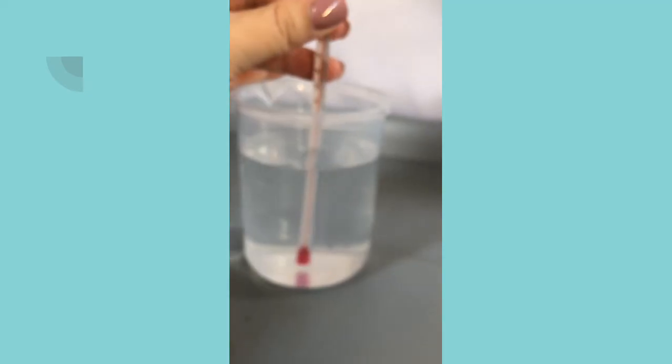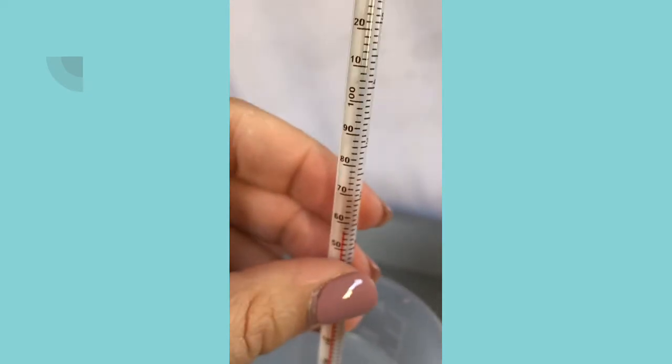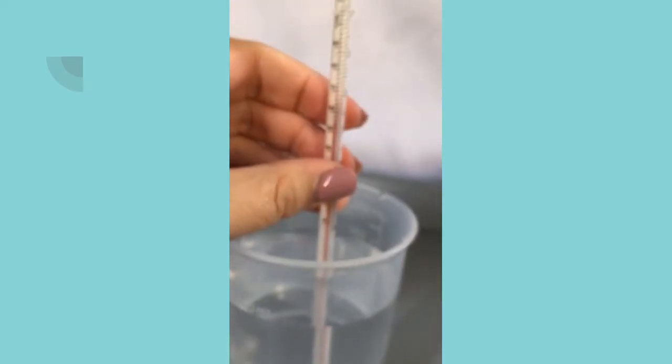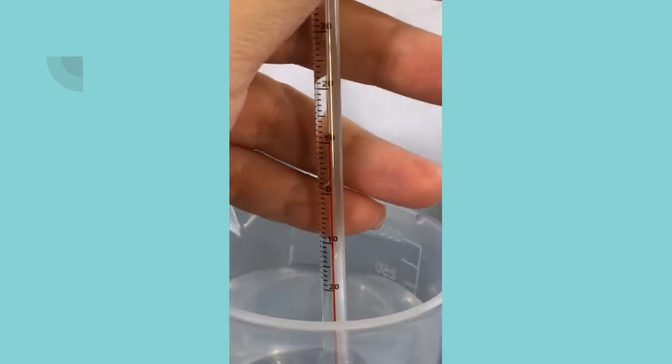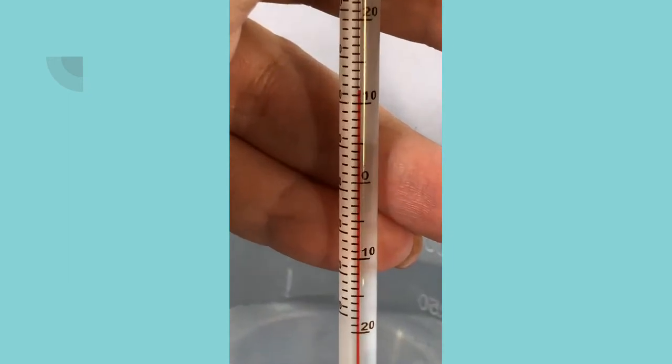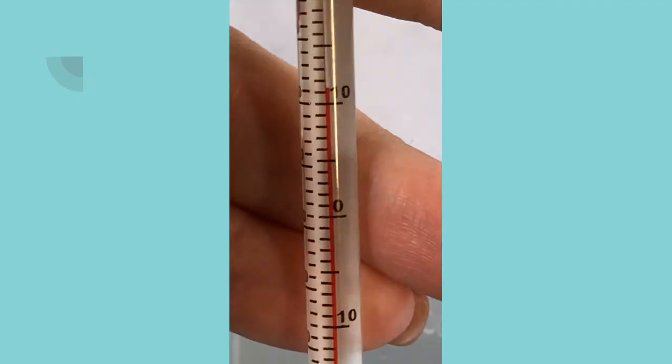If you're using a small cup like I am, we want to make sure that we're always holding on to our thermometer. So as we can see, the level, we hope we can see. Oh, I'm so sorry, you guys. This is really hard to read. As you can see, our level actually dropped.